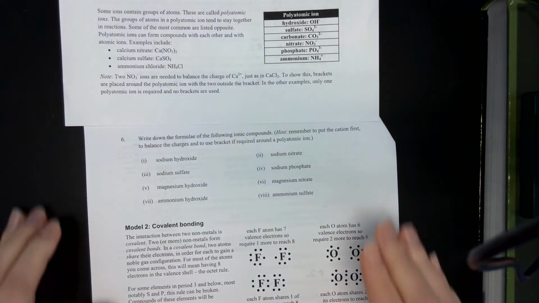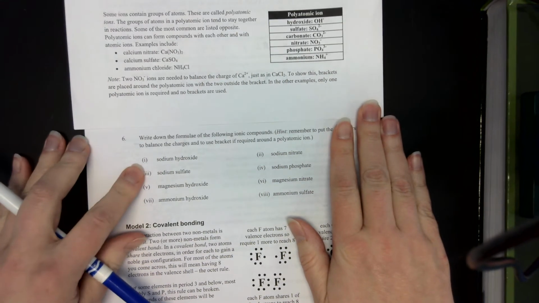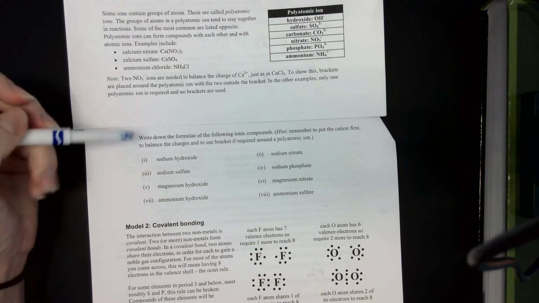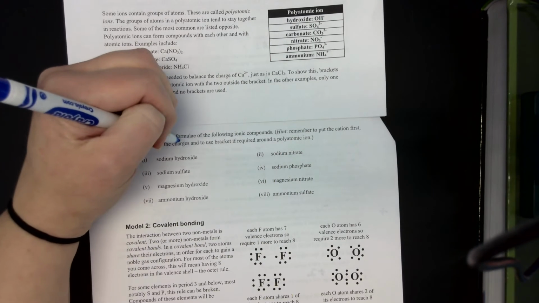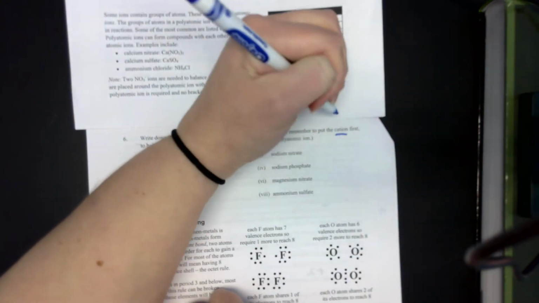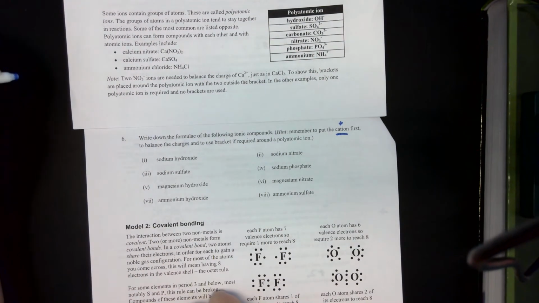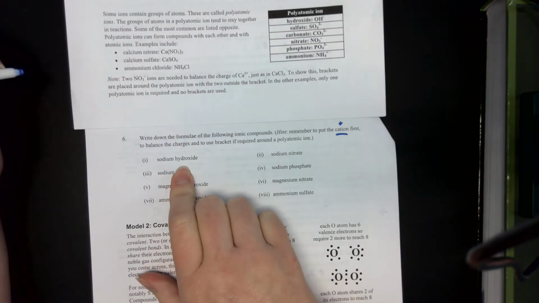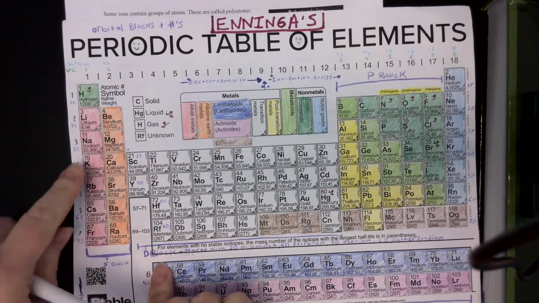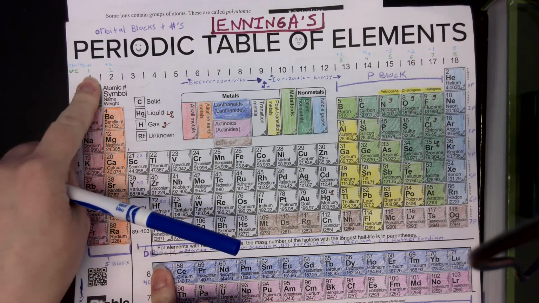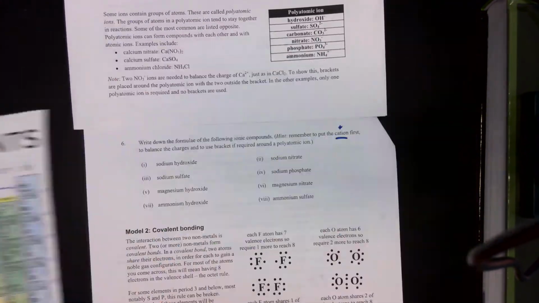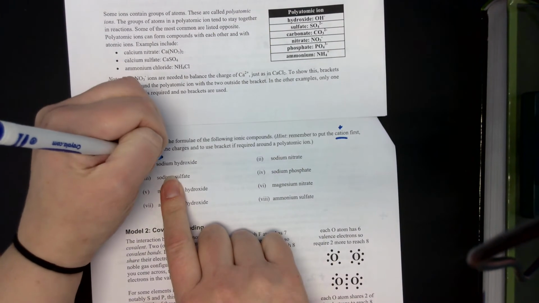So for this, let's look at the first one here, sodium hydroxide. For number 6, it just wants you to write down the formula of your compound, remembering to put your cation, or your positive ion, first. So sodium hydroxide: sodium, again looking at our periodic table, is over here and has a +1 charge.